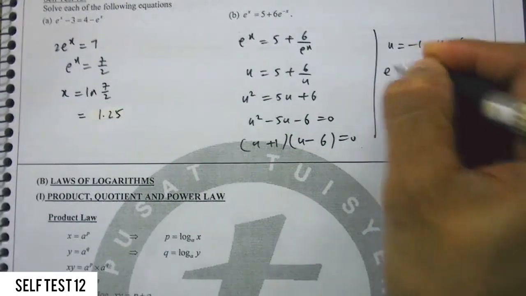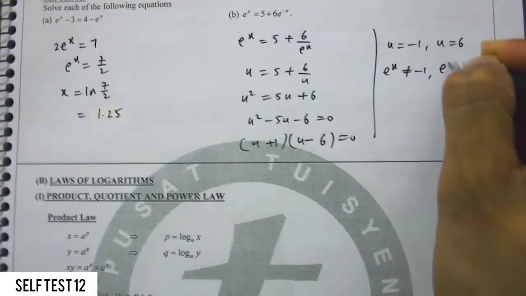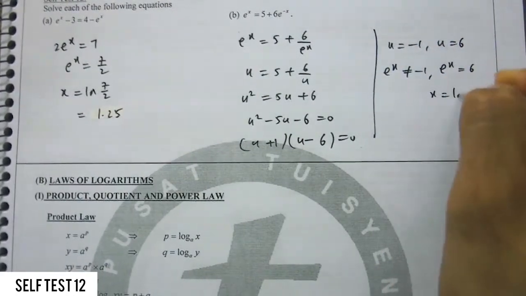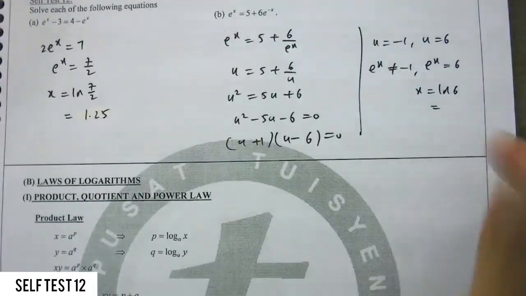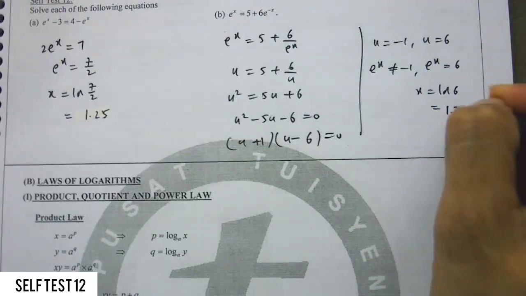Now we know e power x cannot be negative 1. So e power x must be 6. x must be ln 6. And ln 6 is 1.79. Thank you.